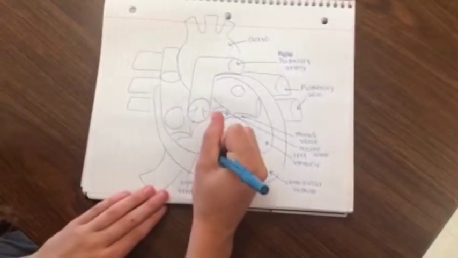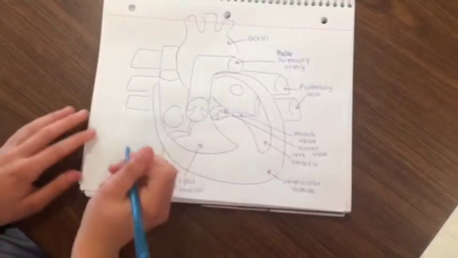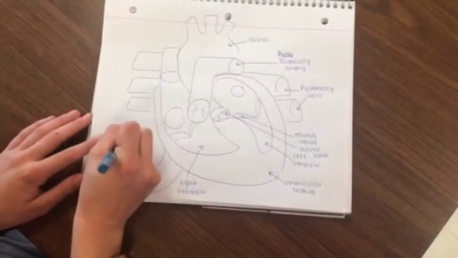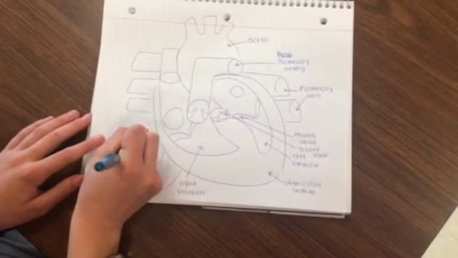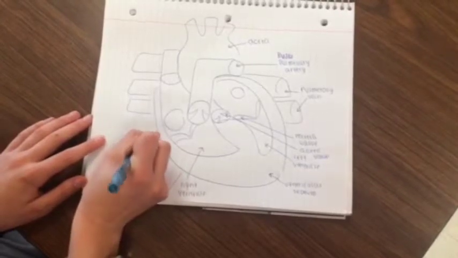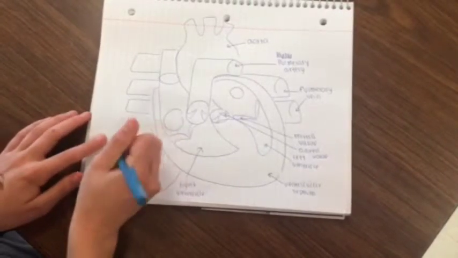From there, the oxygenated blood goes through the left atrium into the left ventricle and out through the aorta once again. Now over to the right side of the heart.